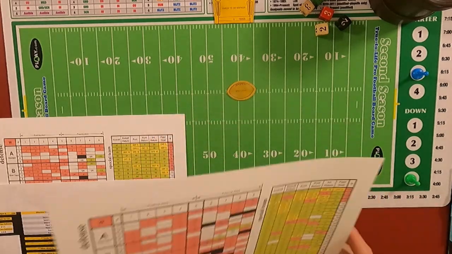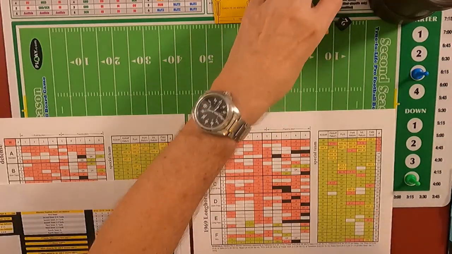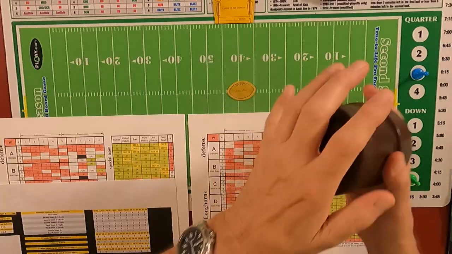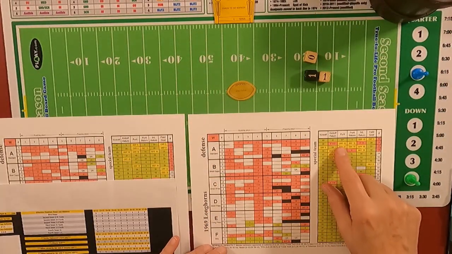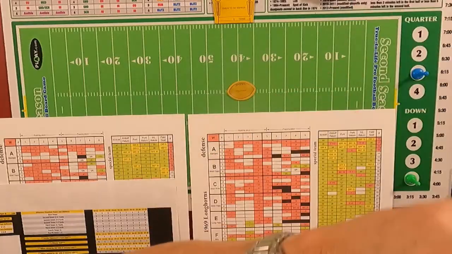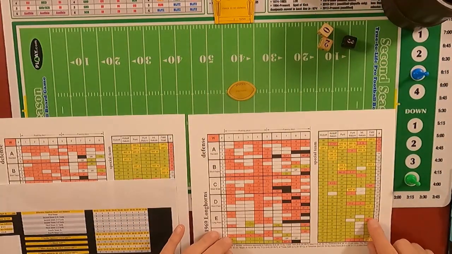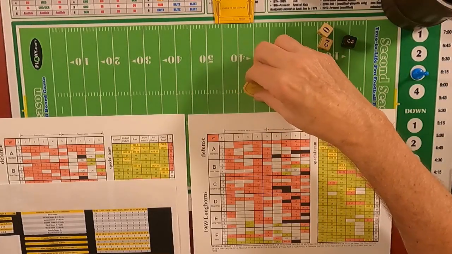All right, Texas is going to punt. Their defense has been dominant today. I mean, both of them have, but here we go. Texas punts on an 11. Offensive 15, that's me. 32. 41 out of bounds, so I'll take the 15.